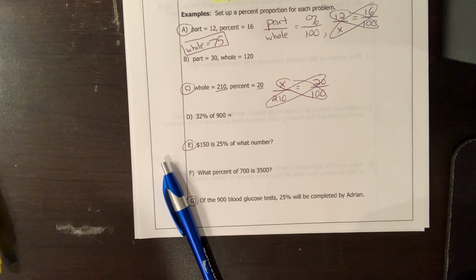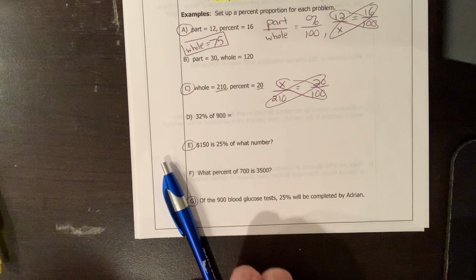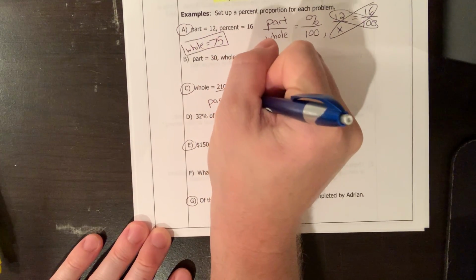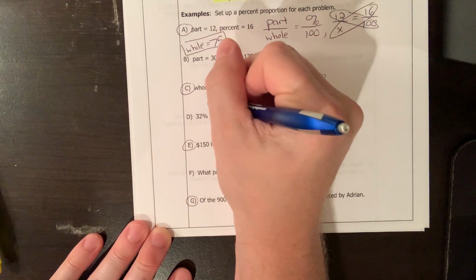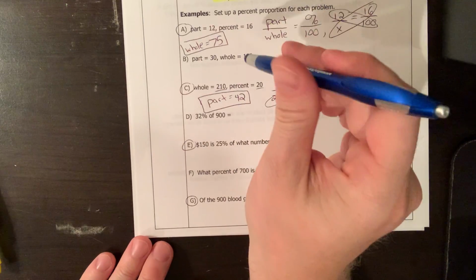So I got 20, let me clear this. 20 times 210. Okay, and then you're going to divide by 100. Okay, enter. Should get 4,200, and then you divide that by 100, and you should get 42. So the part is what we're trying to find, and the part is 42. So what this is saying is 42 is 20% of 210, okay? And you see those words, is and of, okay?